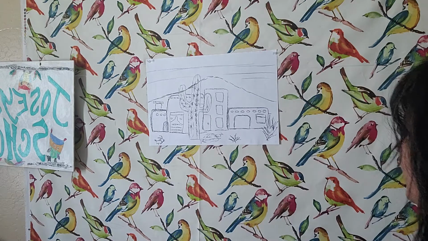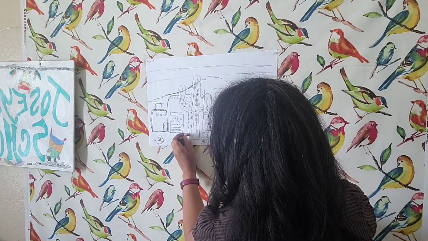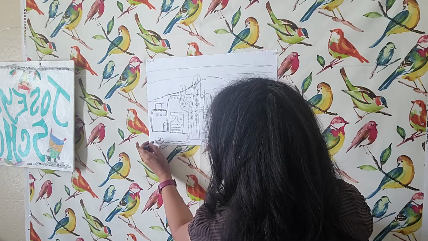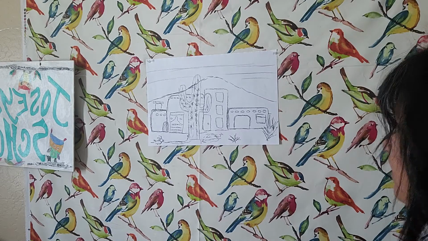Okay. Feel free to add what you'd like. Maybe just a little pathway here for the rabbit to be on. All right, so this is my basic drawing.